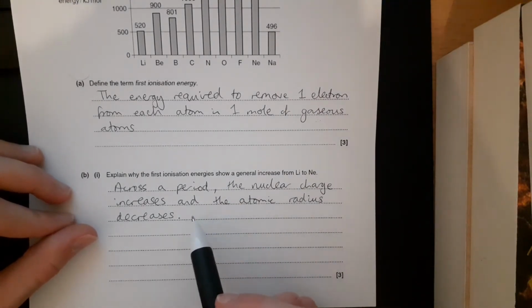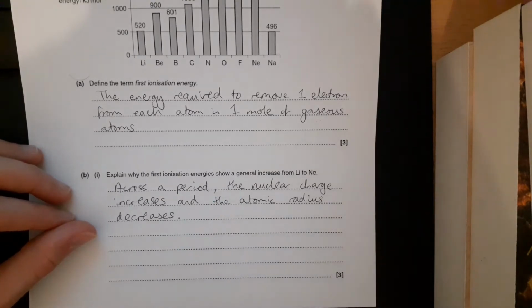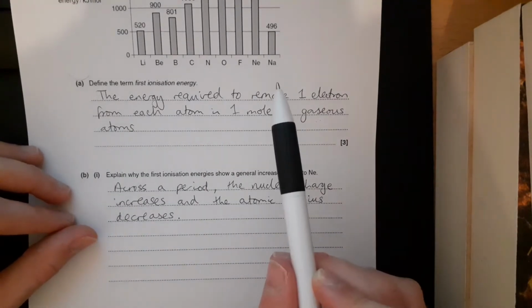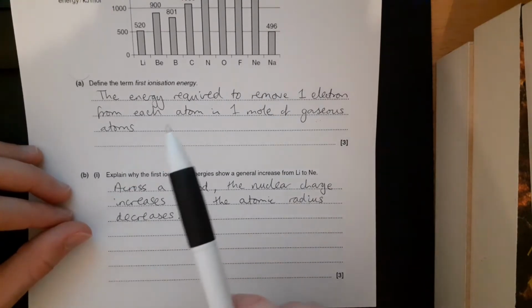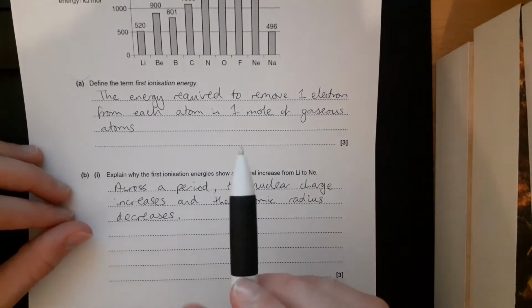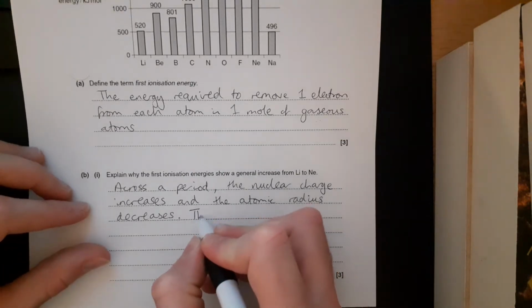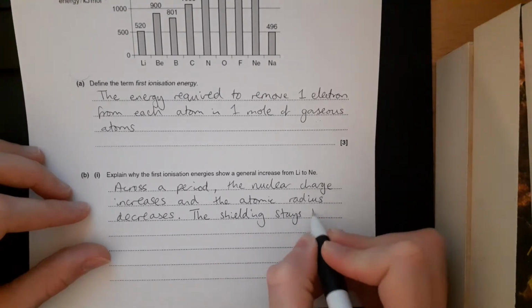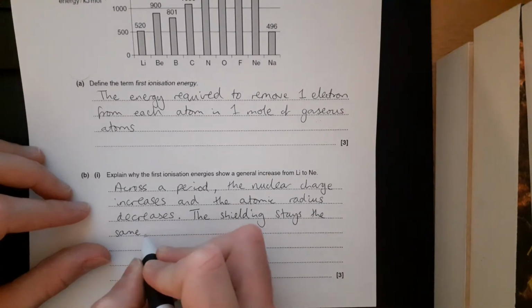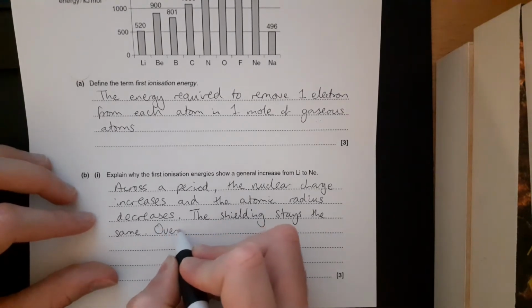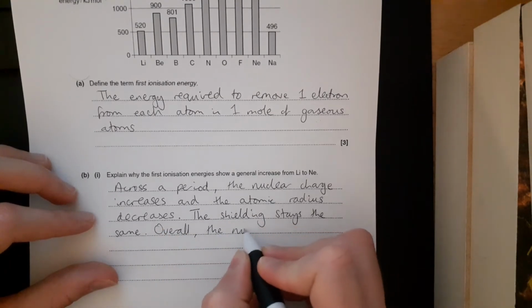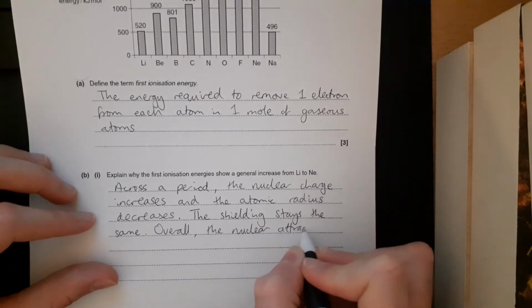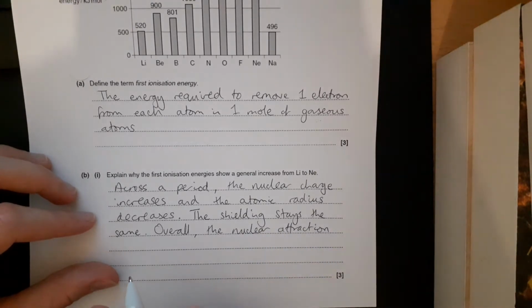The third one is the electron shielding. So it's this idea that electrons in inner shells shield electrons in the outer shell from seeing the positive charge from the nucleus. As we go across a period, the shielding stays the same because you're adding electrons to the same shell. So that doesn't really make any difference. Okay, so we can put that in. Shielding stays the same. Overall, the nuclear attraction increases. So this means that the electrons are going to be more attracted to the nucleus.